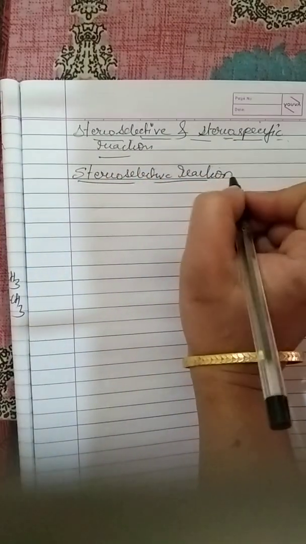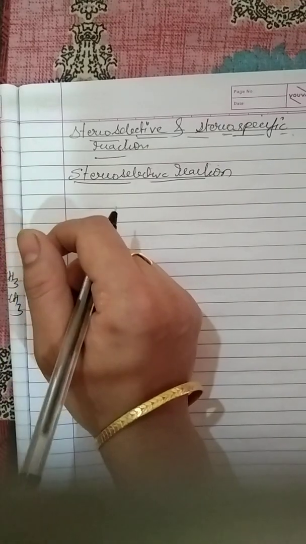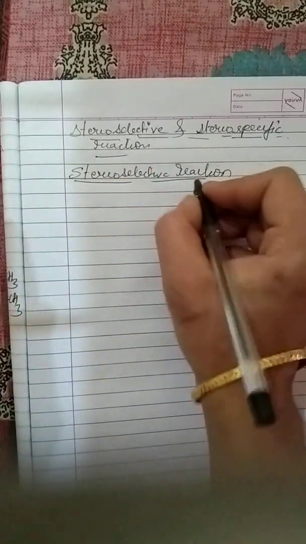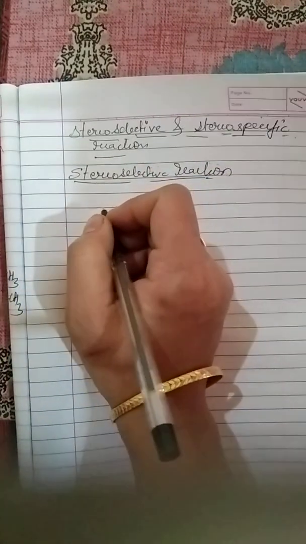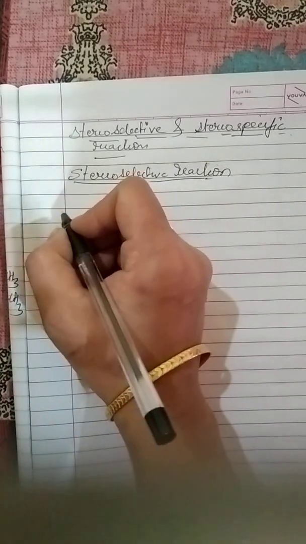Stereoselective reaction. At first we'll write the definition, what is a stereoselective reaction, and then I will explain it. So let's write the definition first.